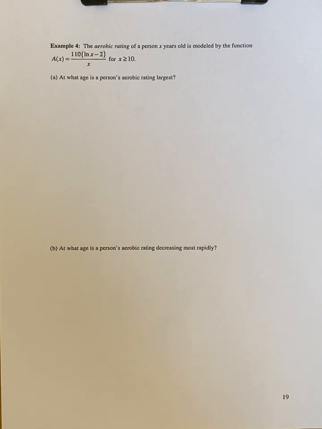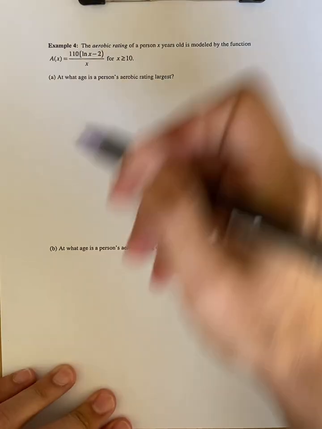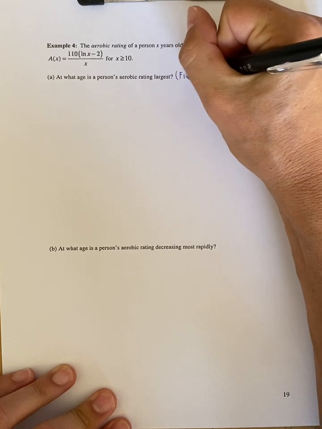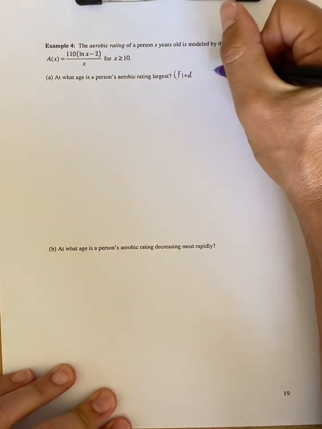rating. Not sure what the units are here, probably has something to do with liters of oxygen they can consume per kilogram of body weight or something, but we're not going to worry about the units. We just give some measure of how aerobically fit they are. And we are asked, according to this model, at what age is a person's aerobic rating largest? So in other words, we're being asked to find the absolute maximum of this function.